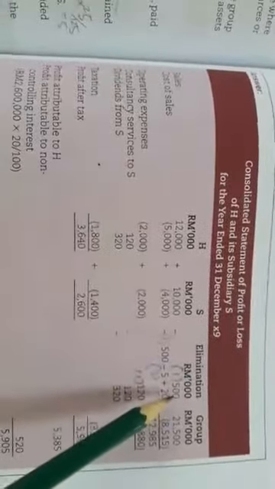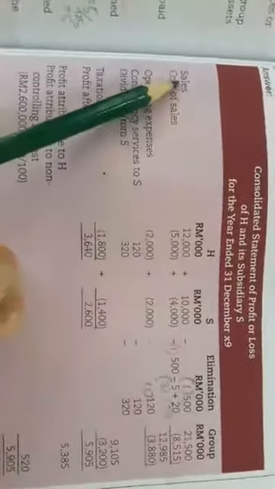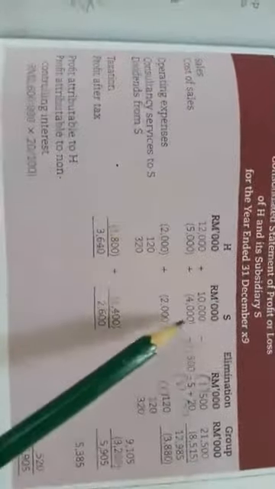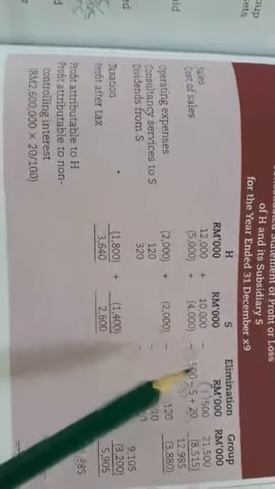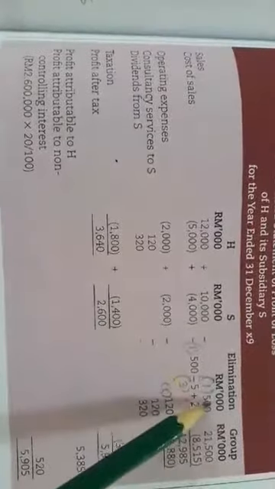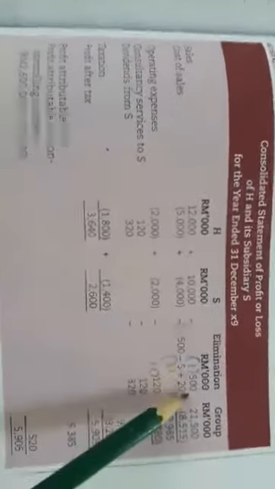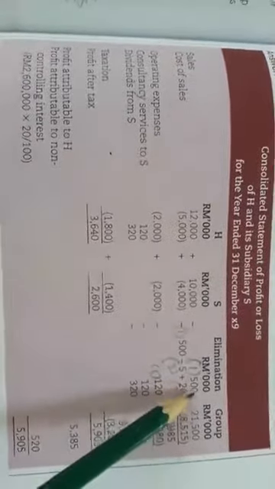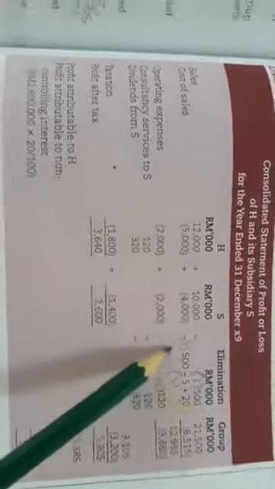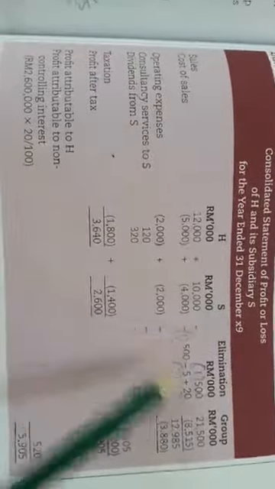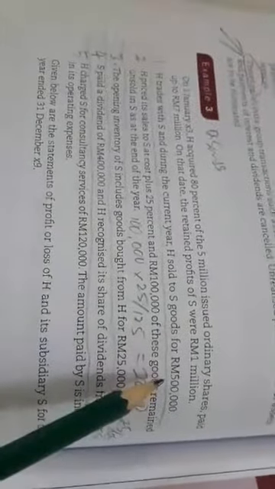The first 500,000 here under sales, because in the books of H it is recorded as sales. However, in the books of S it is recorded as purchases. So you eliminate as intra-group sales here. When I explain to the students, I mention that the first 500,000 is actually intra-group sales, and this one is actually intra-group purchases. This is how you eliminate the first additional information, which is 500,000.